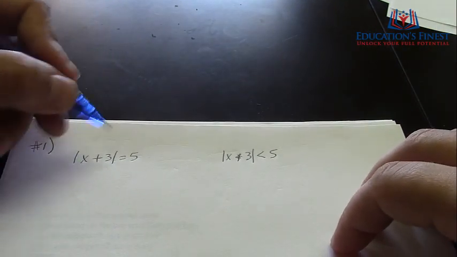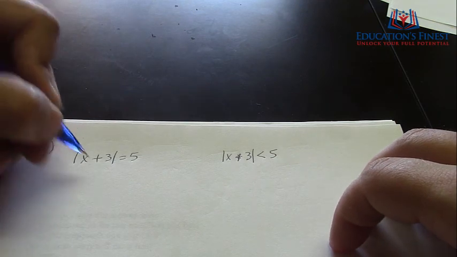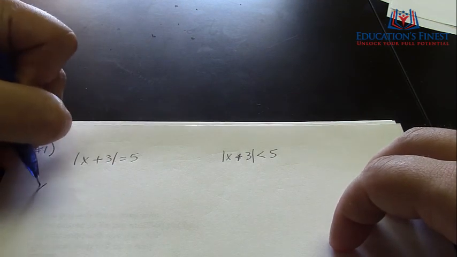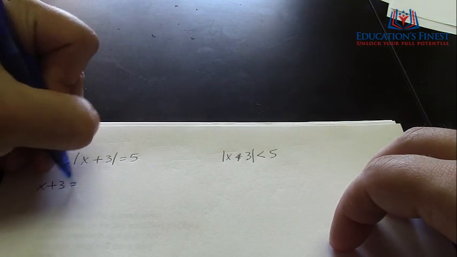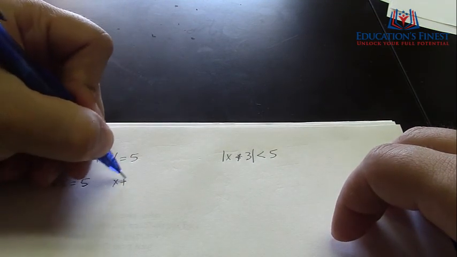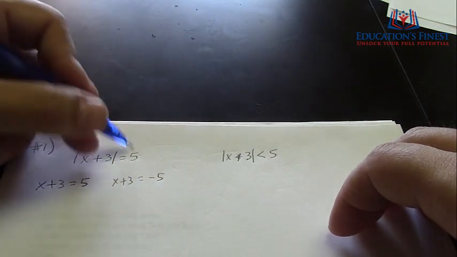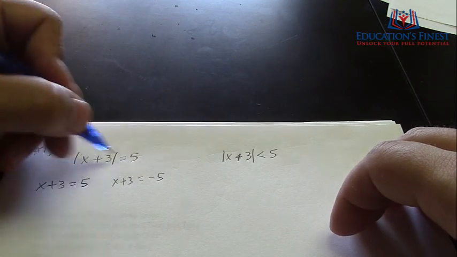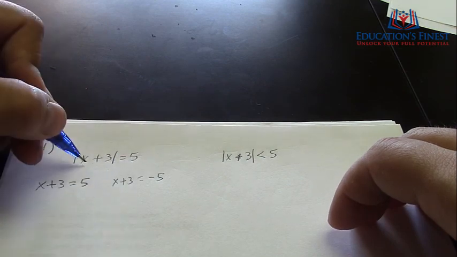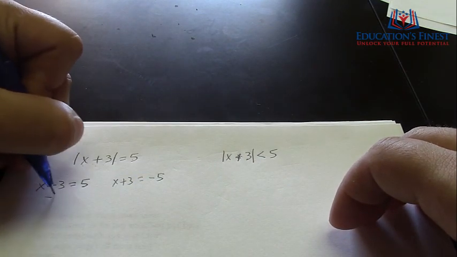Okay, when you see an absolute value like this with an equation, you're just going to make 2 equations. You're going to say x plus 3 equals 5, and then you're going to say x plus 3 equals negative 5, okay? So you just remove the absolute values, and you say x plus 3 equals 5, and then x plus 3 equals negative 5. And then you just simply solve each one.